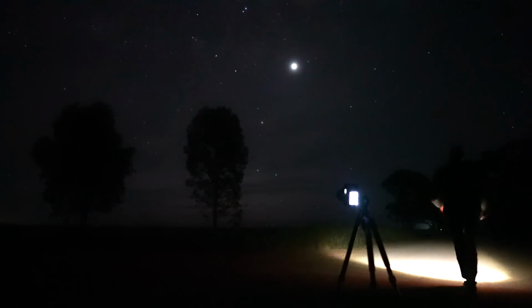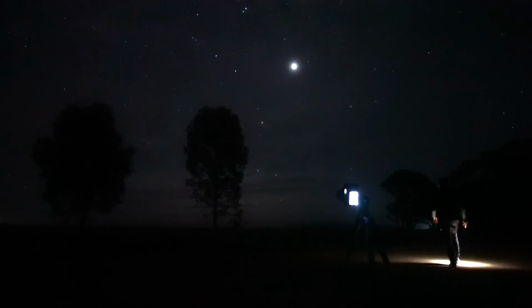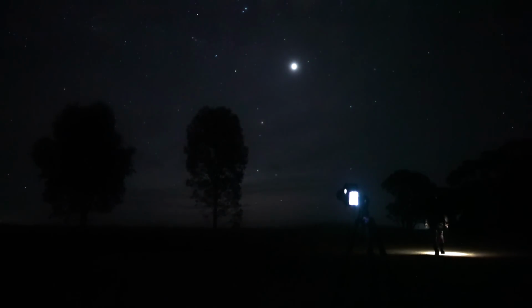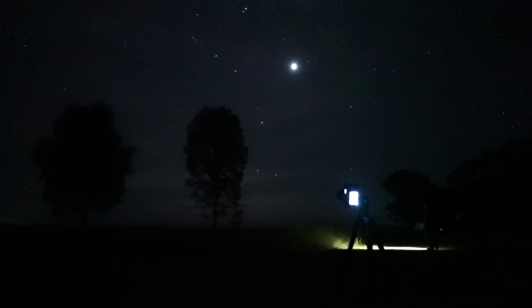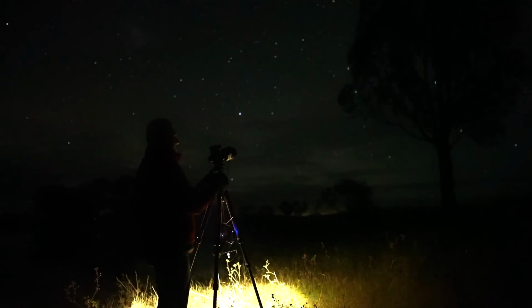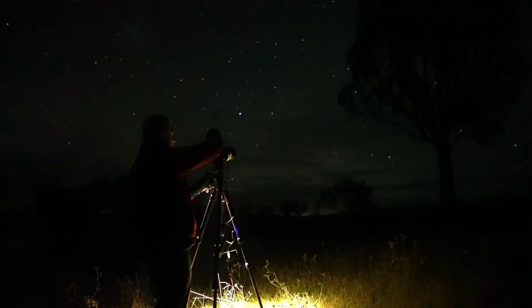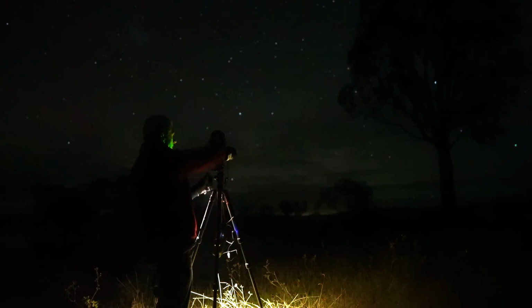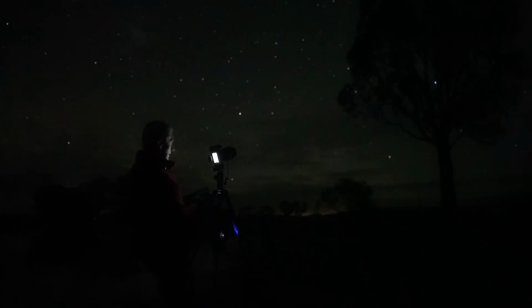Heaps of times I do this to get accurate focus, because there could be occasions where there's clouds in the sky or the clouds are going to and fro and you can't see any stars to focus. So that is a valid way of getting infinity focus given the table that I've just shown you.